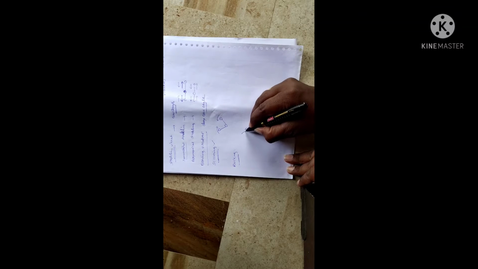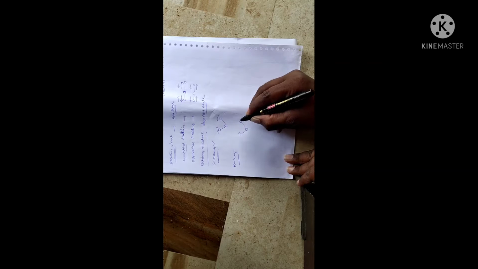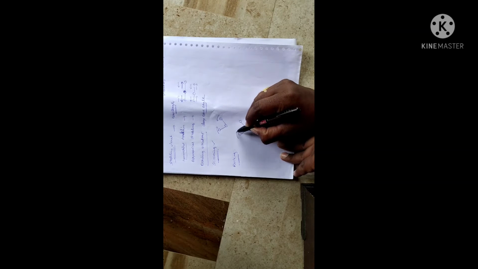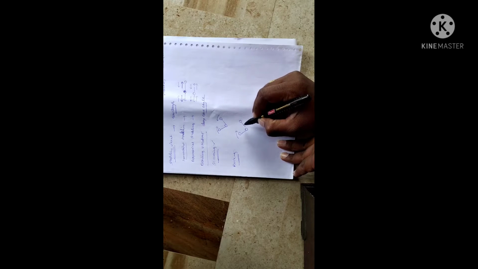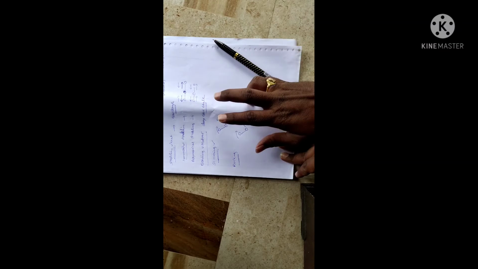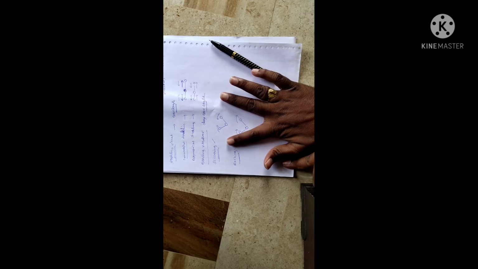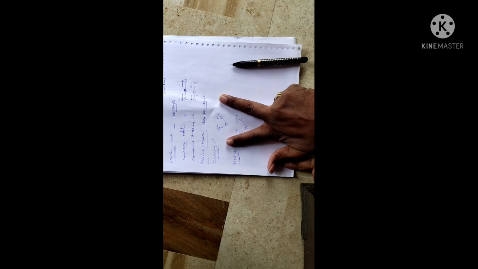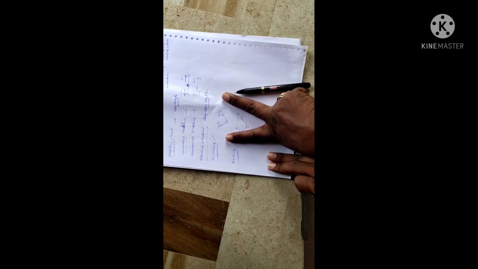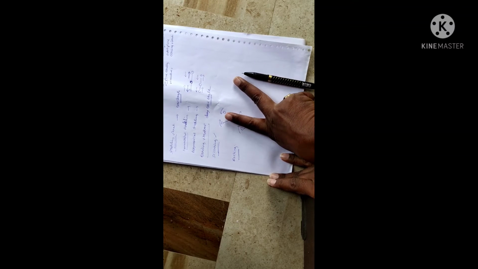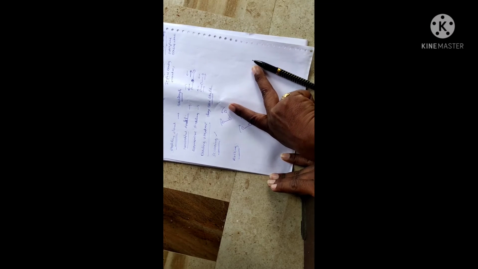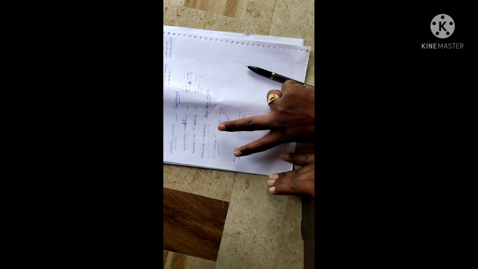With respect to this molecule, if it is a molecule, it will be the same type of rotation, like here only: both will be on this side, otherwise both will be on this side.